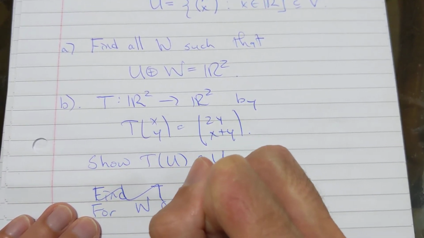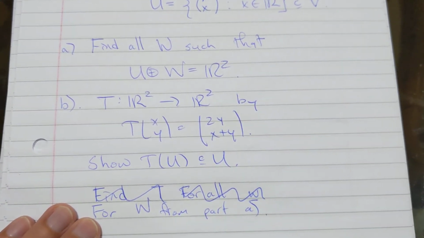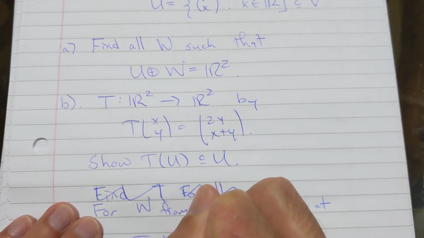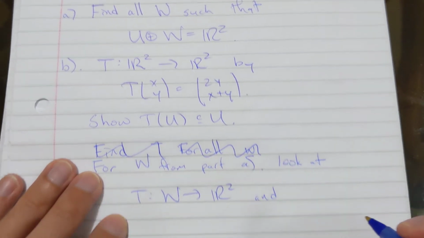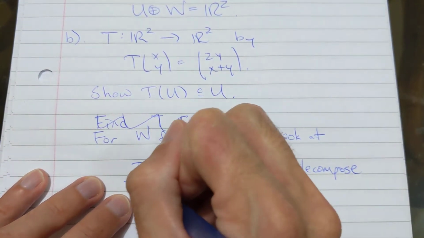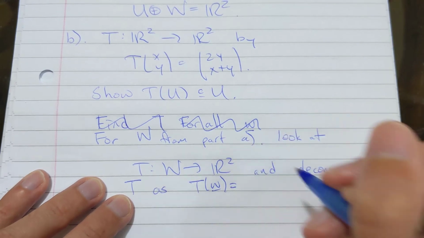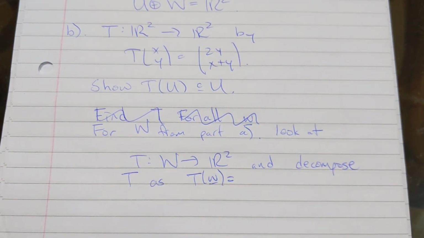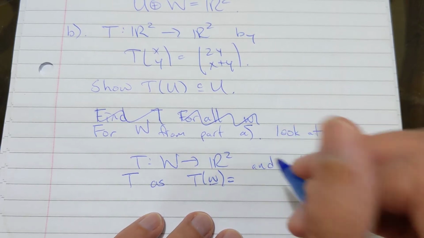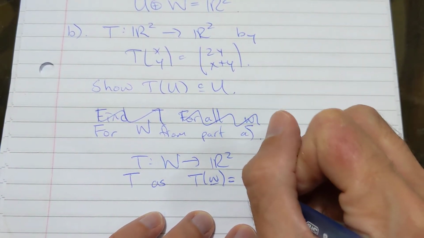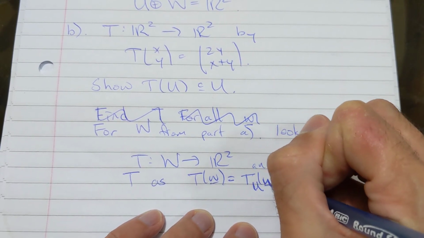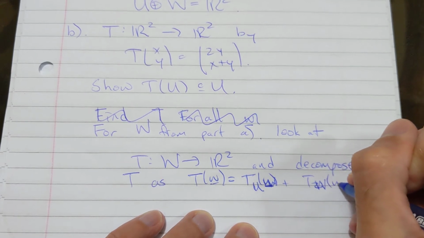For W from part A, look at T from W to R2 and decompose this: T of w equals T_U of w plus T_W of w.